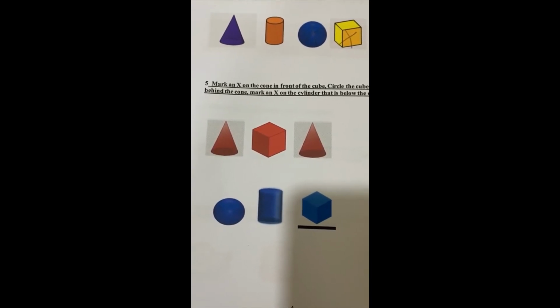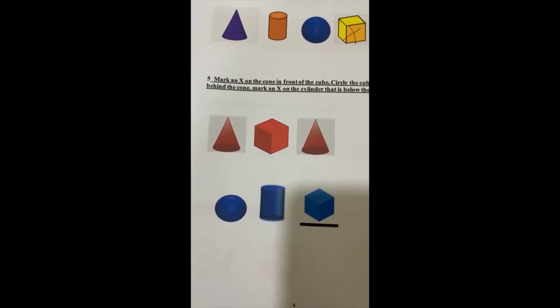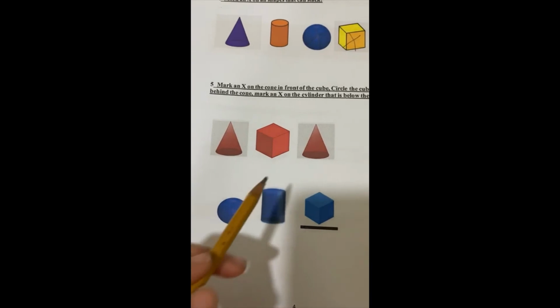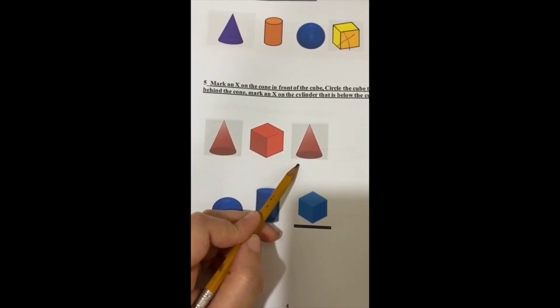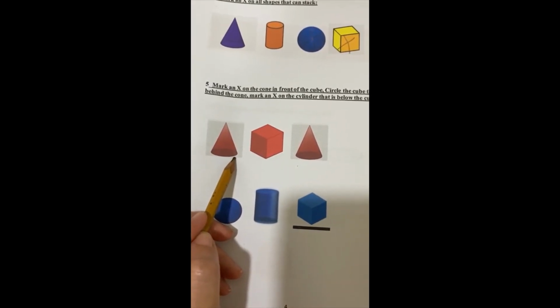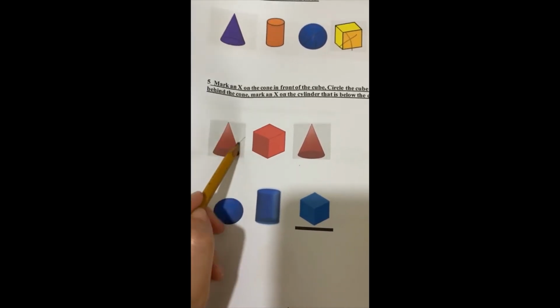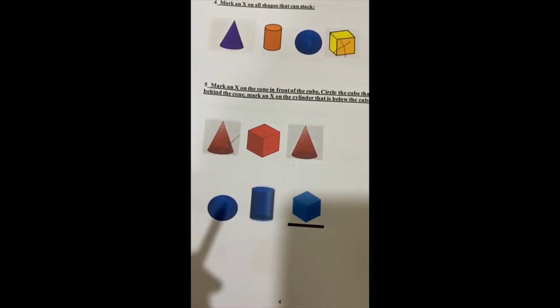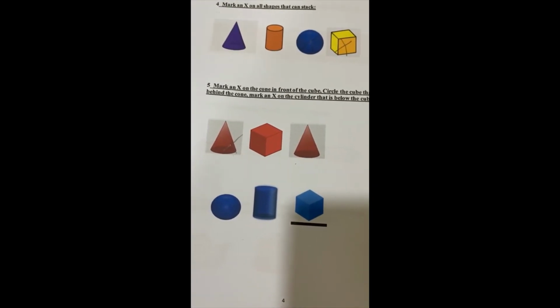In question 5, I want at first to mark an X on the cone in front of the cube. So is this cone in front of the cube? No, it's behind. So this cone is in front of the cube. Excellent. Now I want you to circle the cube that is behind the cone.